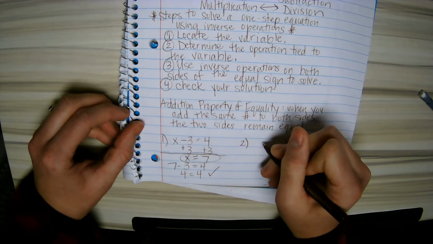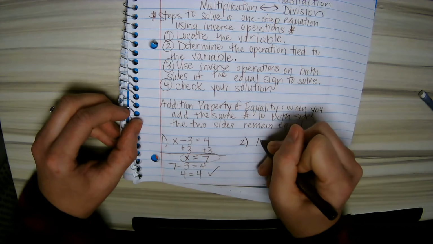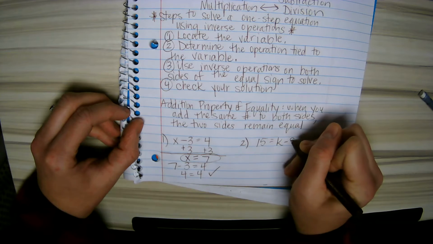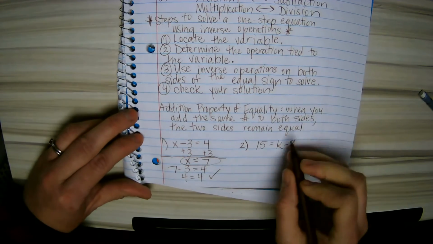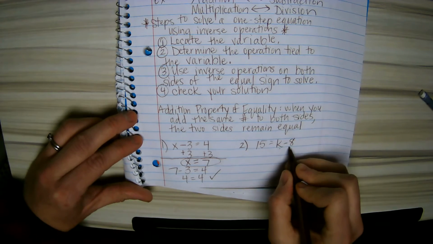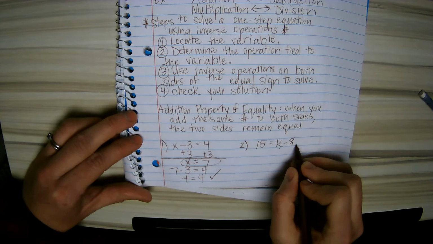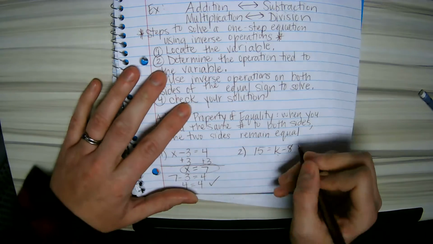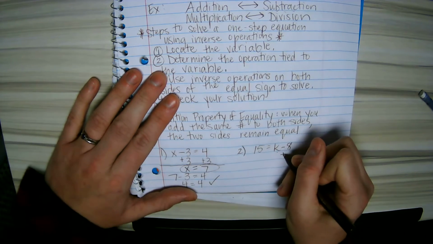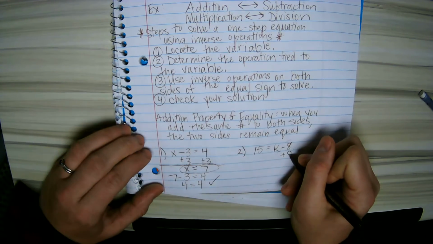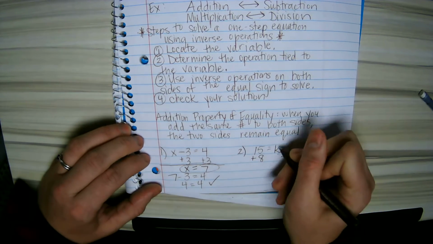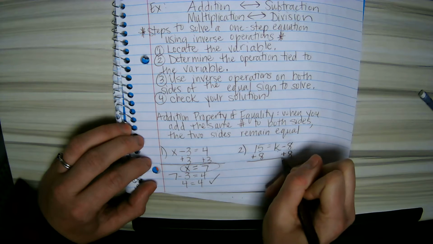Number 2. 15 equals k minus 8. So locate the variable. There's our k. Something is being subtracted from it. So we have to use the inverse of subtraction, which is addition. We have to add whatever that is. We're going to add 8 because we want that to be 0. Because we want k to be by itself.